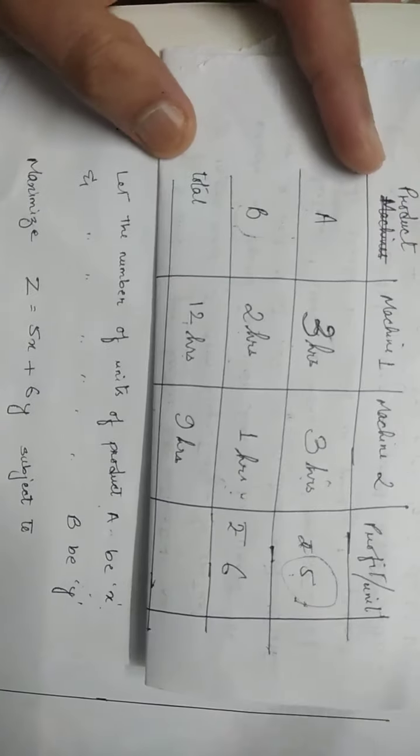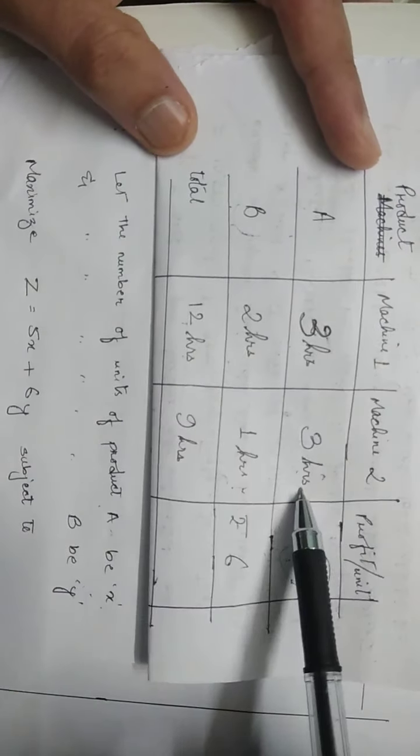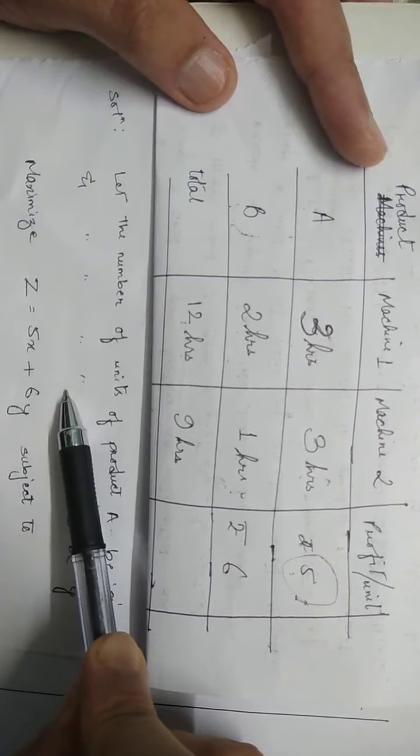While solving the problem, first draw this table, then you start with this. I hope you understood.